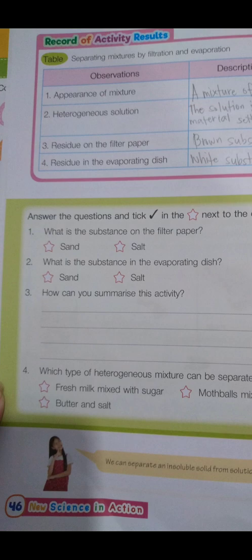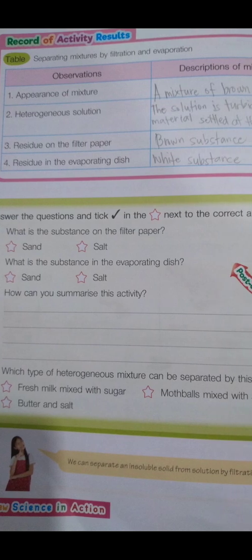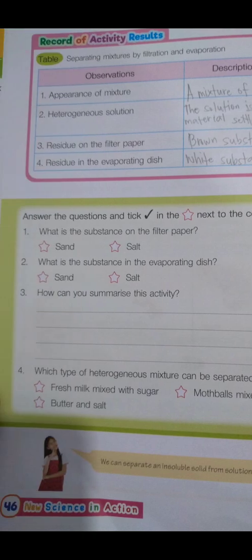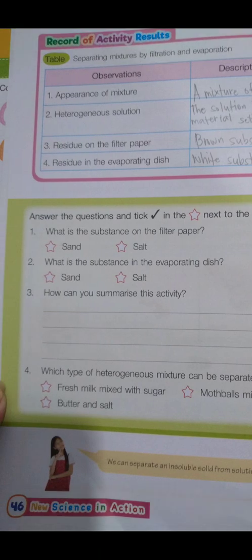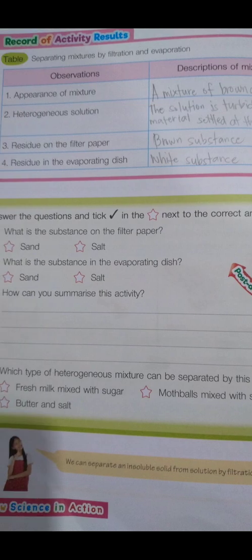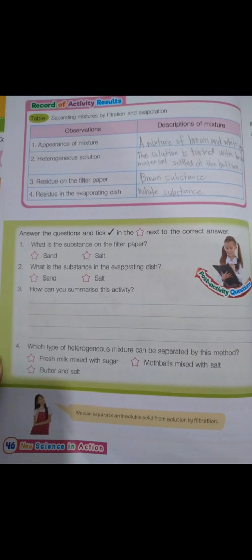Number four, which type of heterogeneous mixture can be separated by this method? Fresh milk mixed with sugar, butter and salt, or mothballs with salt. Please tick the star next to the correct answer.